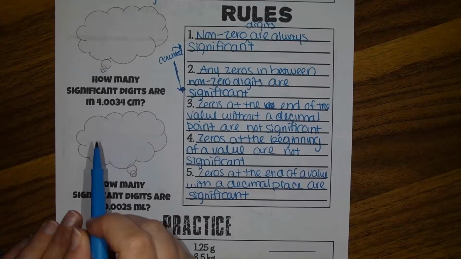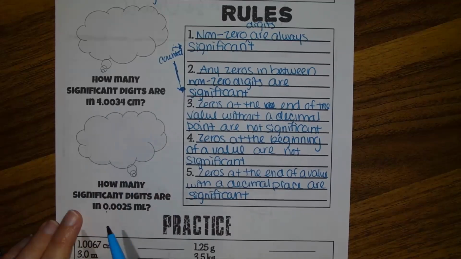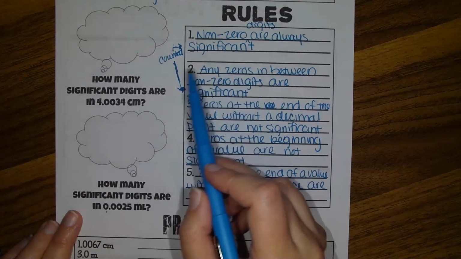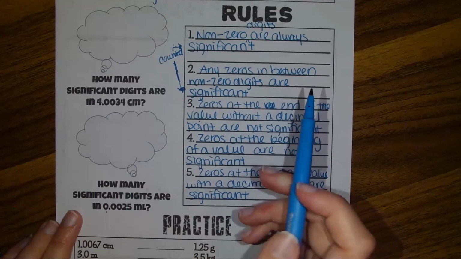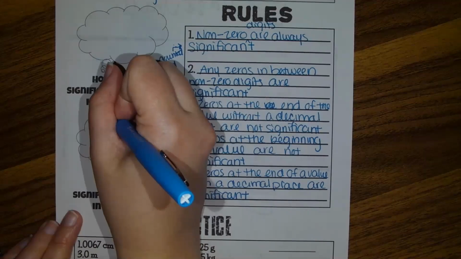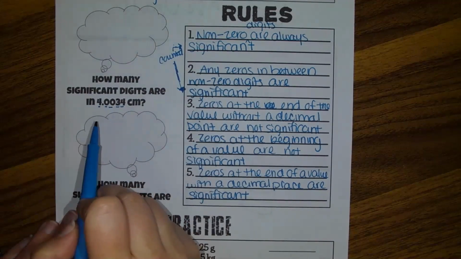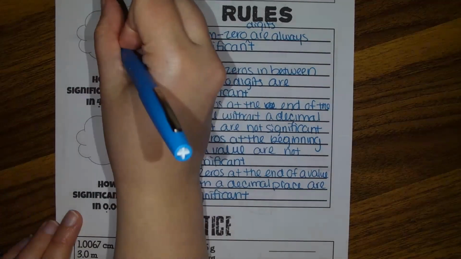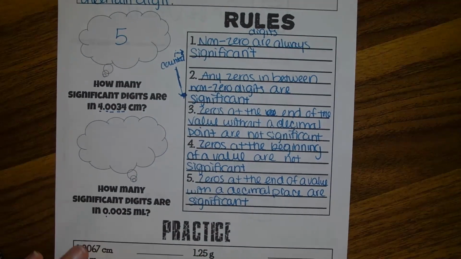How many significant digits are in 4.0034 centimeters? Well, the only rule for zeros that applies here is rule number 2. Zeros in between non-zero digits are significant. So we have 1, 2, 3, 4, 5, because remember, these zeros are found in between non-zero numbers. So we have 5 significant digits in that number.